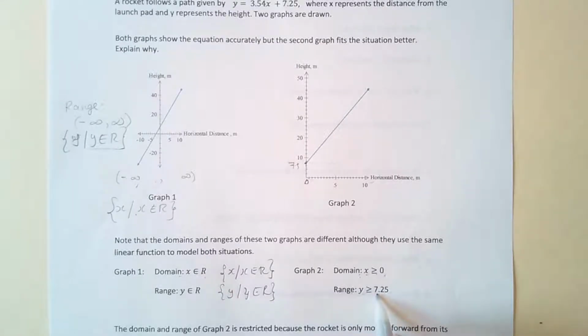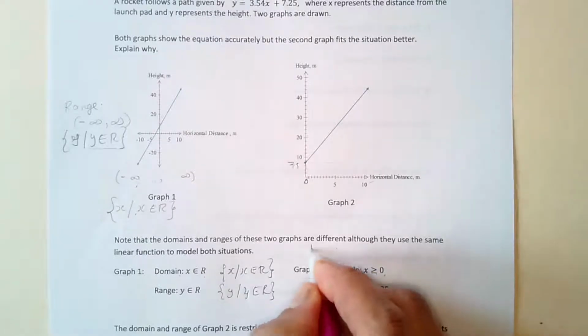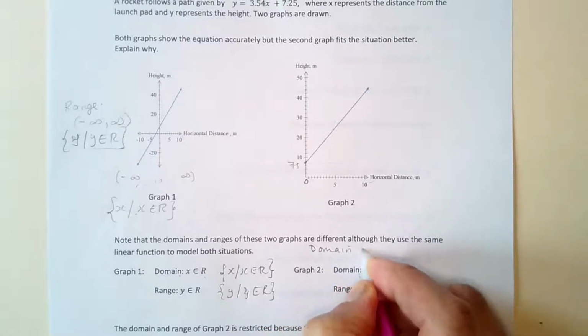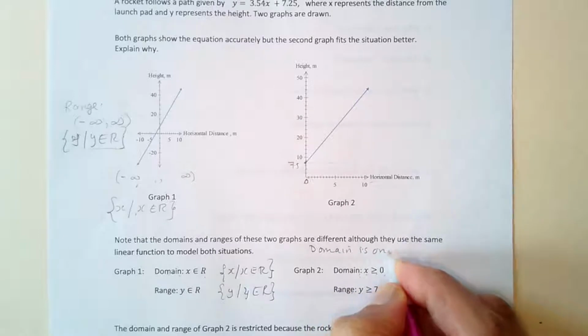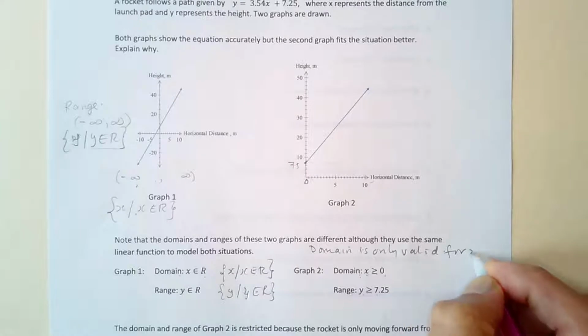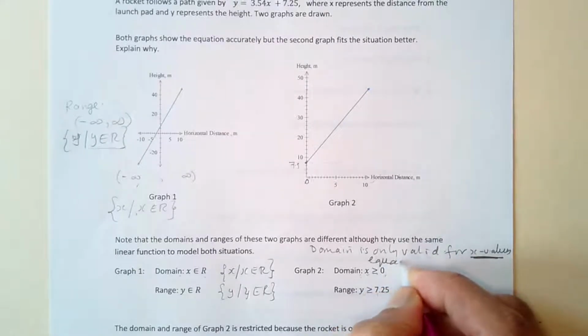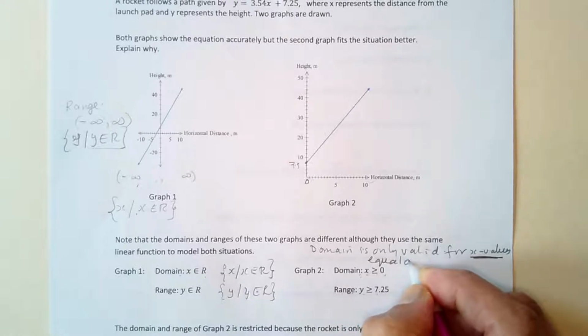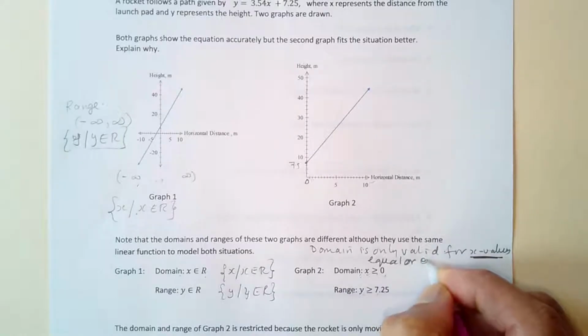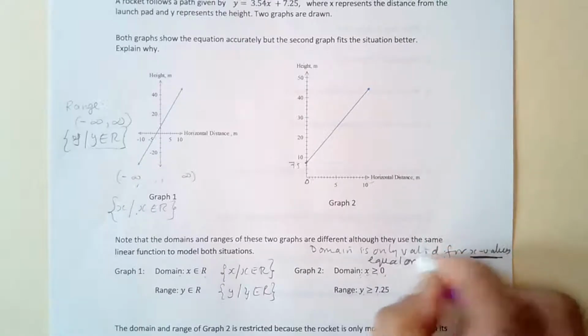So be careful about writing your domain. So here we can say the domain is only valid for x values, so we're looking at x values equal, right, and greater than. Oops, let's write this properly here.